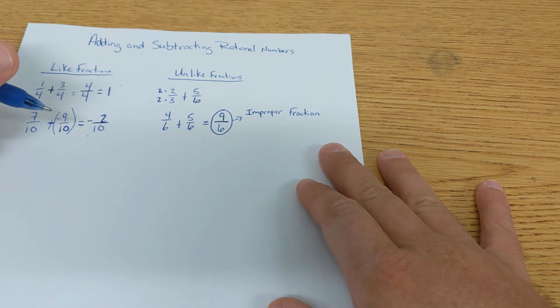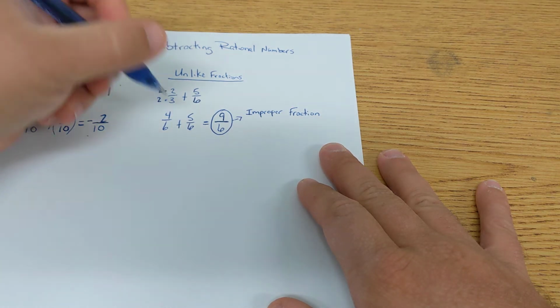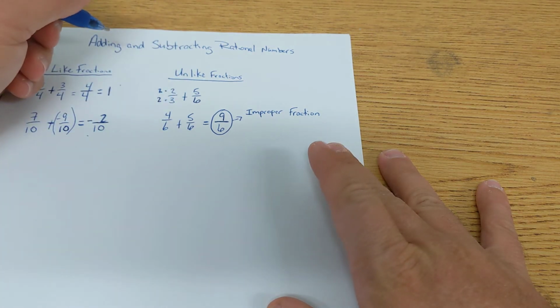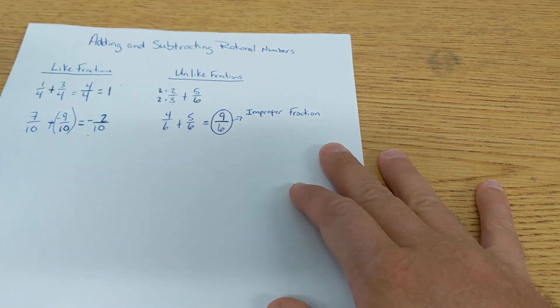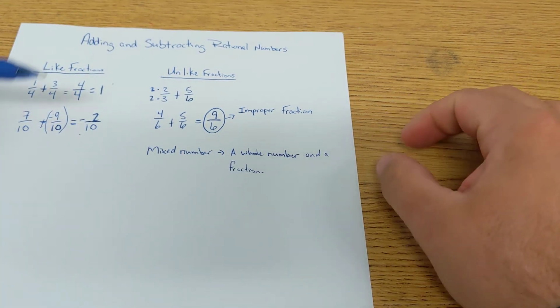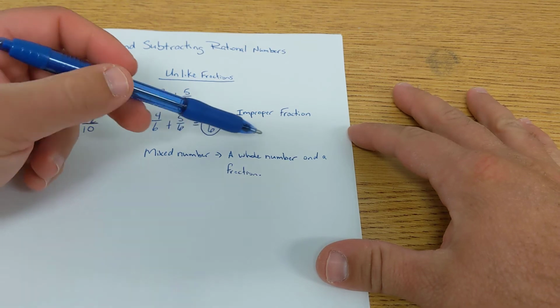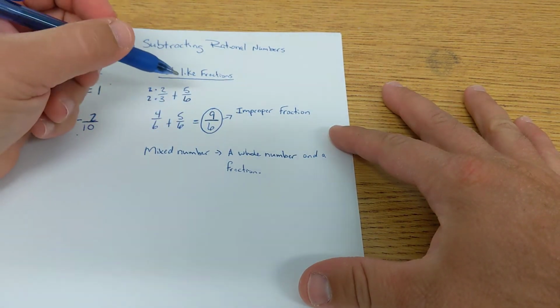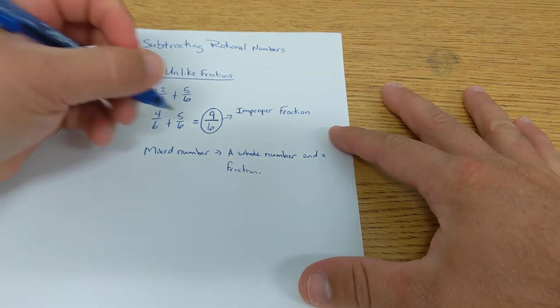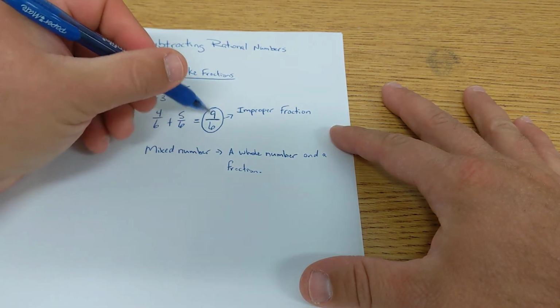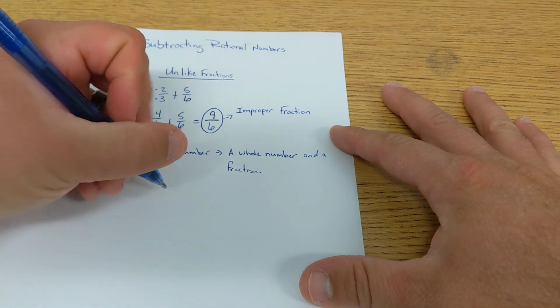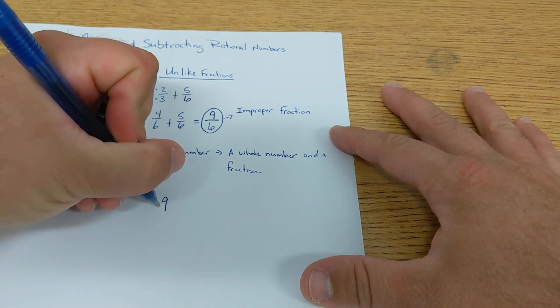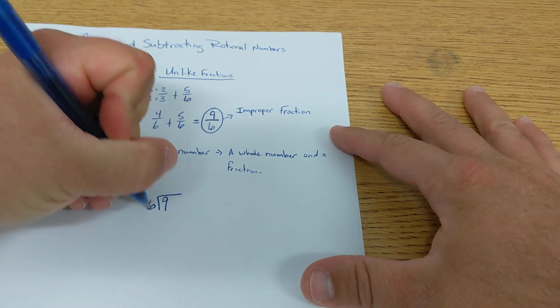A mixed number, also in a video that I've already posted, tells us that we have a whole number. So a mixed number is a whole number and a fraction. I'm going to show you again how to change an improper fraction to a mixed number. A fraction is a division problem, the numerator divided by the denominator.